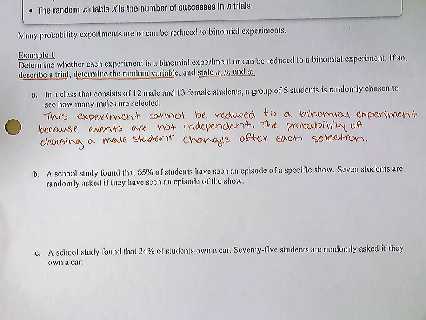Okay, letter B, so our next example says a school study found that 65% of students have seen an episode of a specific show. 7 students are randomly asked if they have seen an episode of the show. So we know that 65% of students have seen this episode, so that's true for the whole school. They're choosing 7 students randomly and asking them if they have seen an episode of that show. So can this be reduced to a binomial experiment? Yes, it can. Your probability stays the same at 65% the entire time because they already have that statistic.